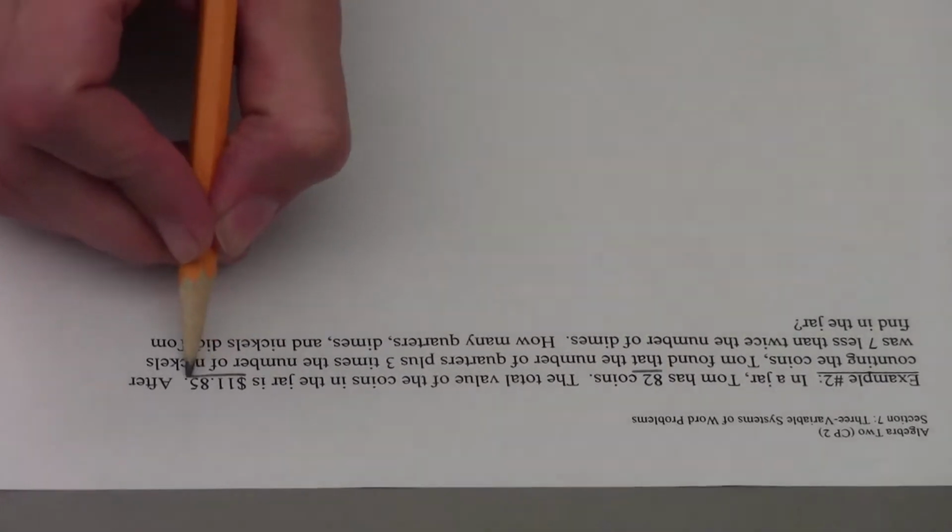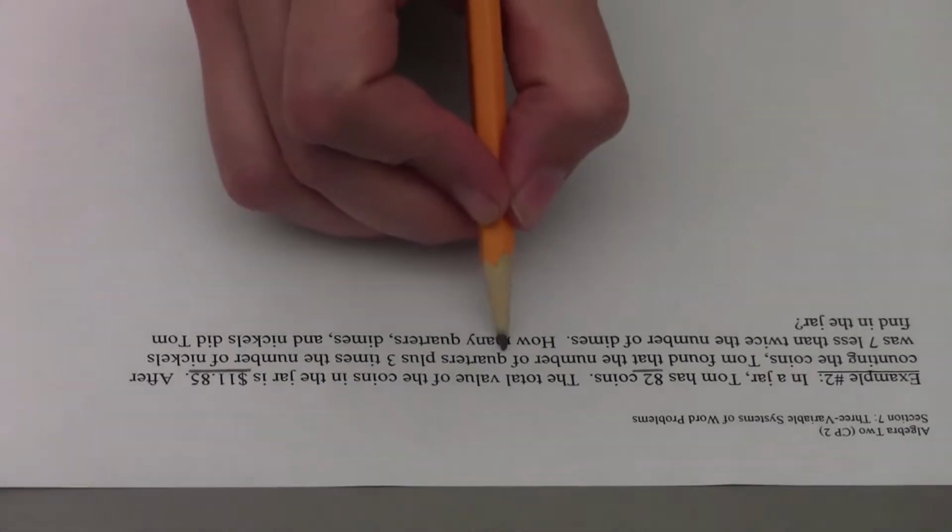All right, our second example is a coin problem. So in a jar, Tom has 82 coins. The total value of the coins in the jar is $11.85. After counting the coins, Tom found the number of quarters plus 3 times the number of nickels was 7 less than twice the number of dimes. How many quarters, dimes, and nickels did Tom have?